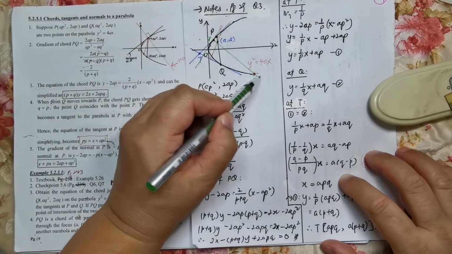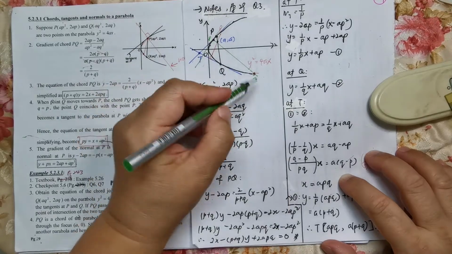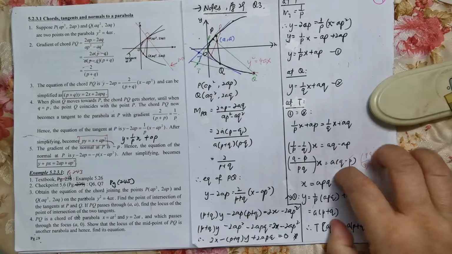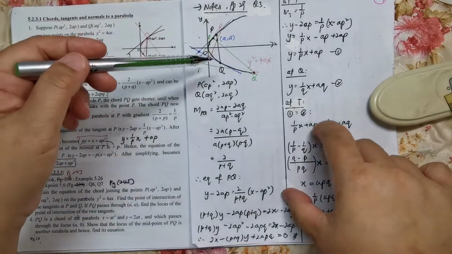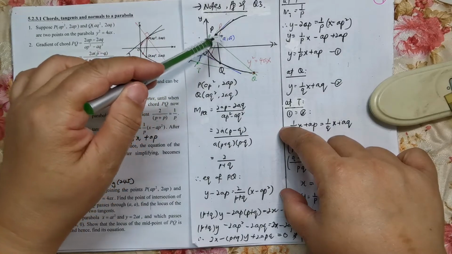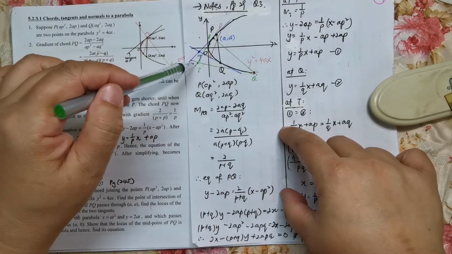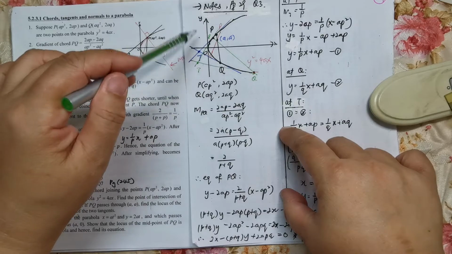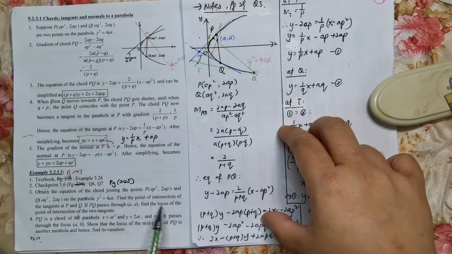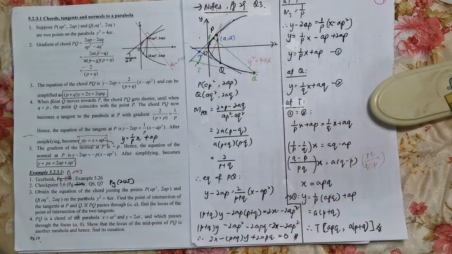Then Q must be here, so the tangent for Q is now here, and point T changes here already. See that? So when P and Q move, but with the condition that chord PQ always passes through this point, the intersection point T also moves. So now they want you to find the locus of this point T.